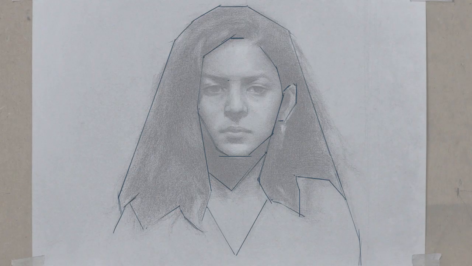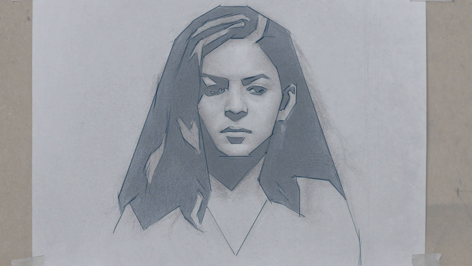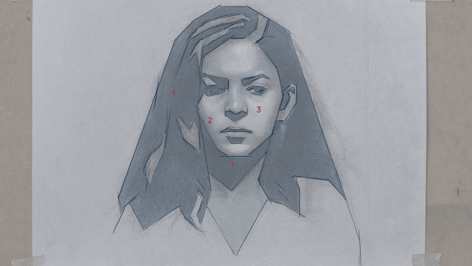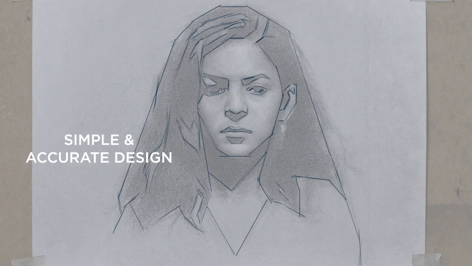And there are three important concepts to this. The first is the proportion, which is the overall relationship between the height and the width, and the placement of different elements in relationship to each other. The second is differentiating what is part of light and what is part of the shadow, and organizing your impression of light in 3 to 4 values. And the third is representing your subject simply but accurately.